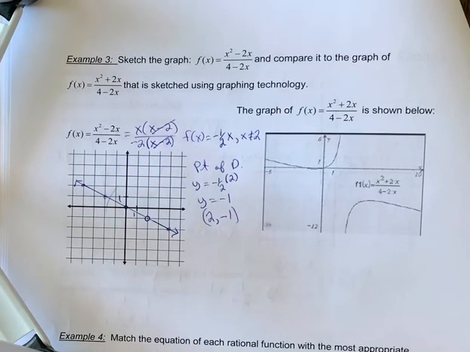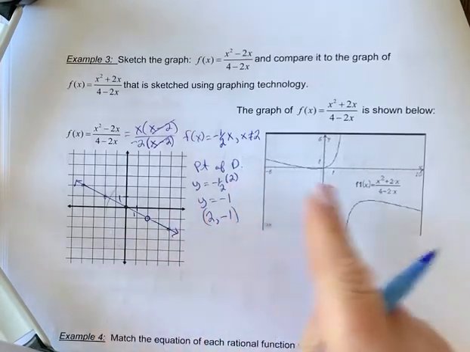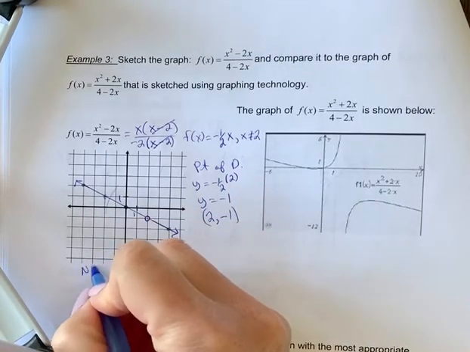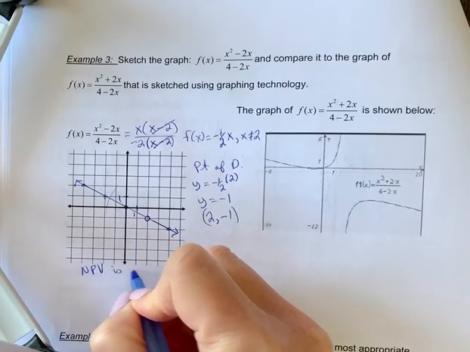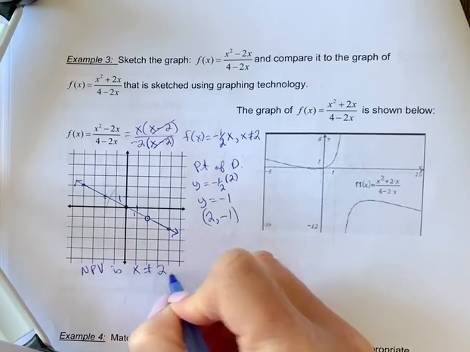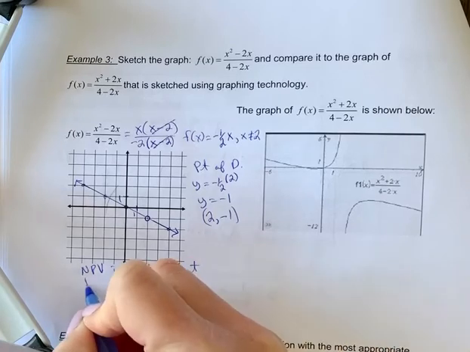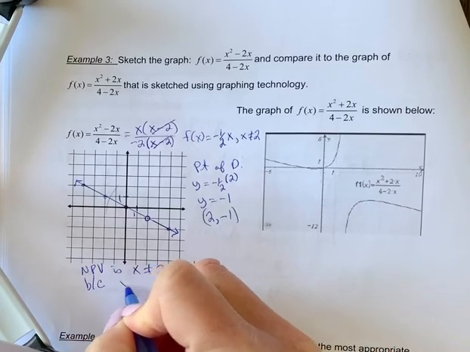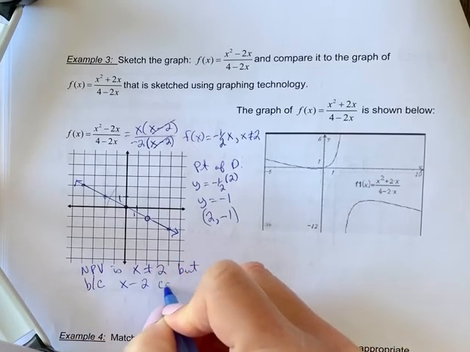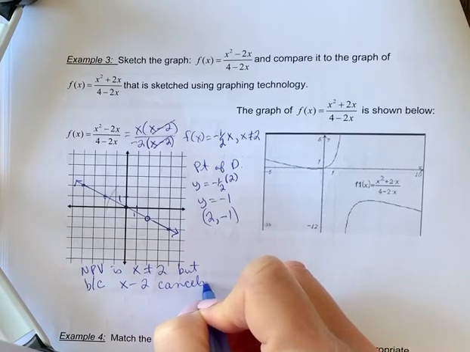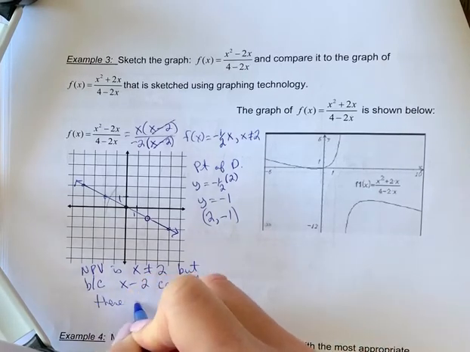Okay, so I just want to make a little bit of notes about why do we have a hole in the graph? Why do we not have a vertical asymptote? Because we're going to be comparing these. So for here, the restriction is x cannot equal 2, but because x minus 2 cancels, there is a hole in the graph.